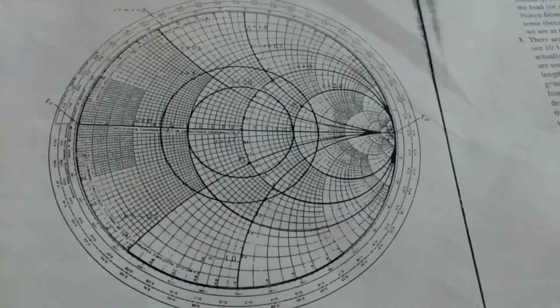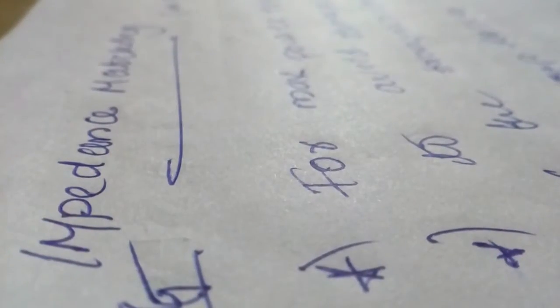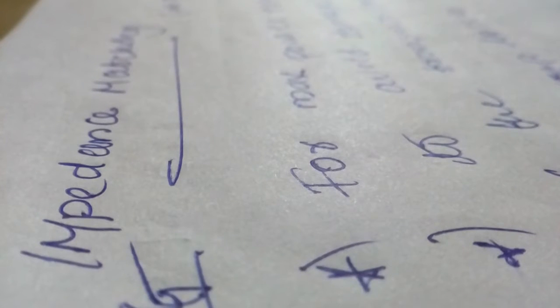Okay, now we can see what is the Smith chart and how it is used for impedance matching. But before moving into impedance matching, we should know what is the necessity of impedance matching. So why is it important?